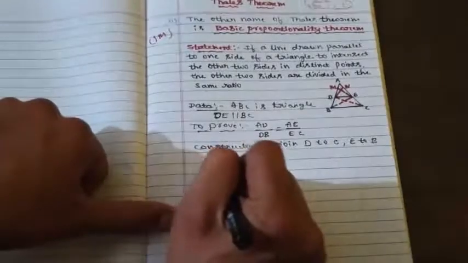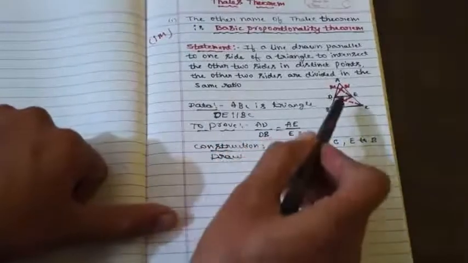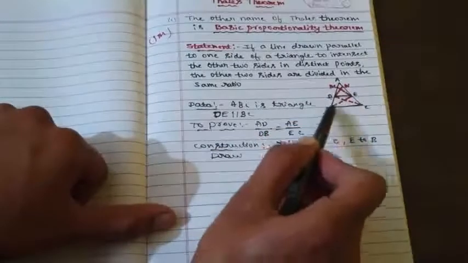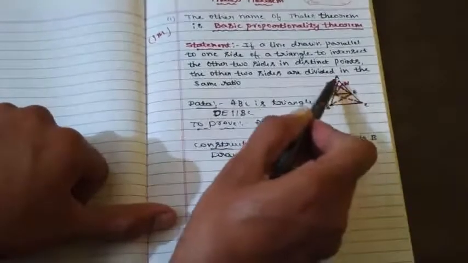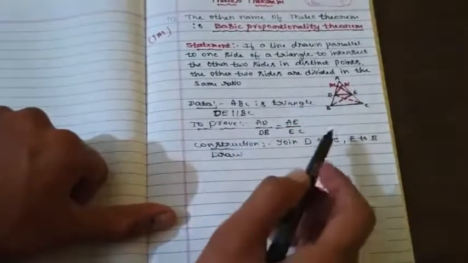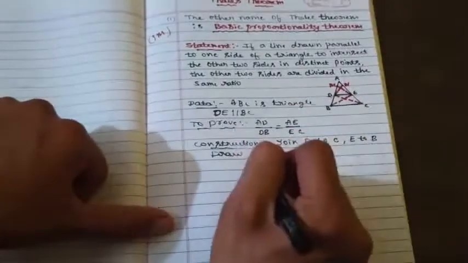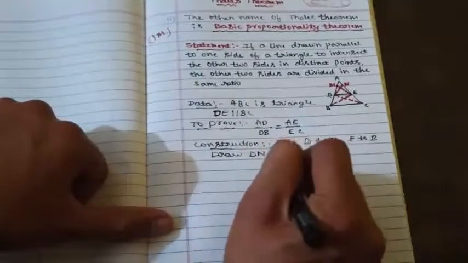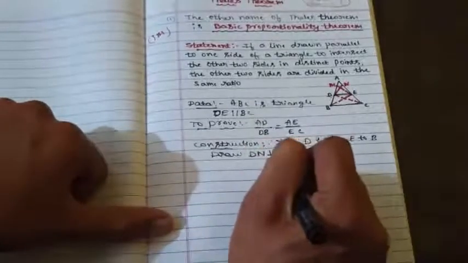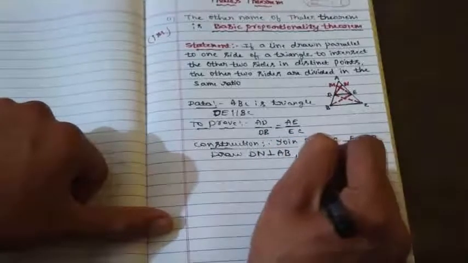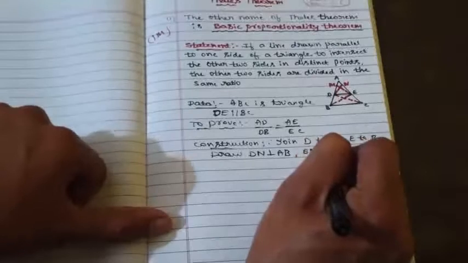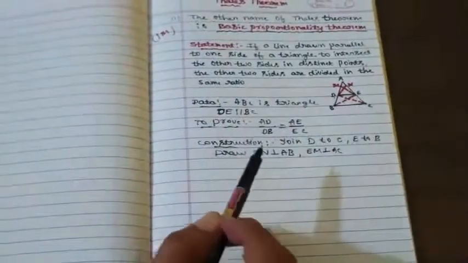So I am constructing DN perpendicular to AB, comma, EM perpendicular to AC. So this will be your construction.